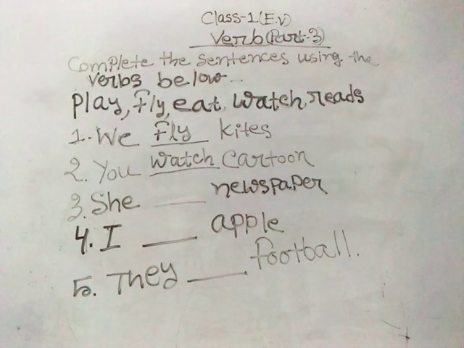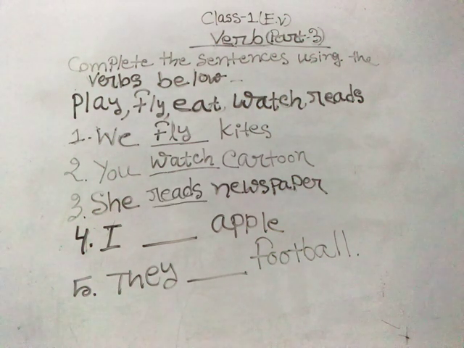So she reads. So why here is s with read? Because she is third person singular number. So with third person singular number in present tense, we will always put s or es beside the present form of a verb. As she is third person singular, the verb will be added with s or es. So here the correct verb for number 3 is reads. We are going to put the verb reads. So to say, she reads newspaper.